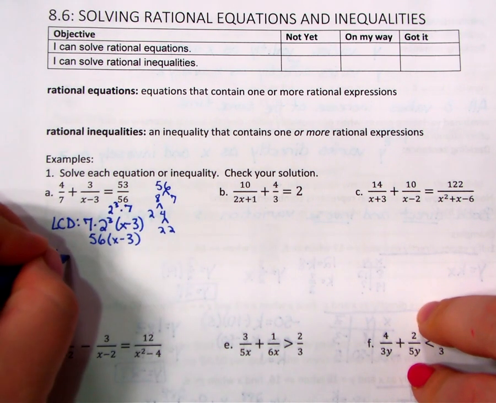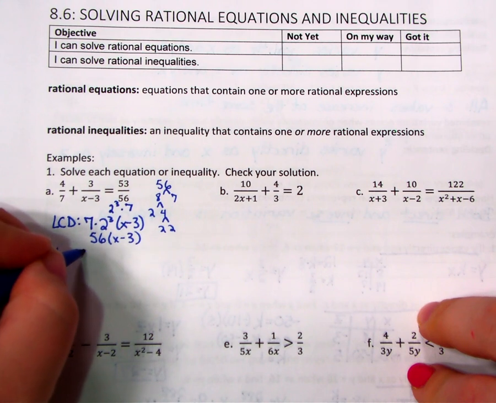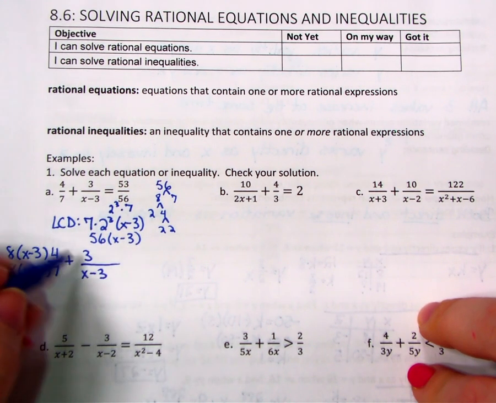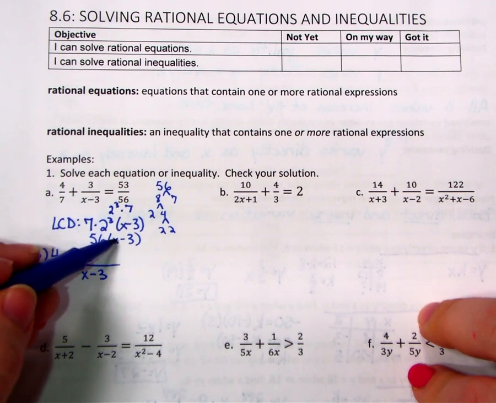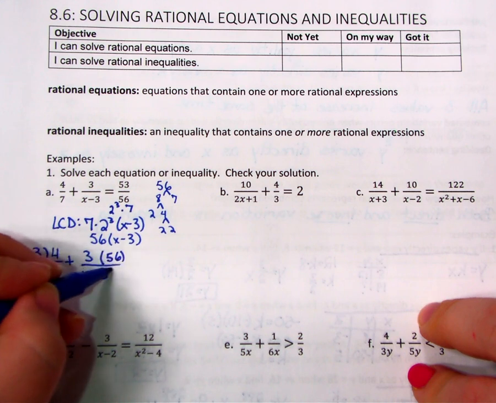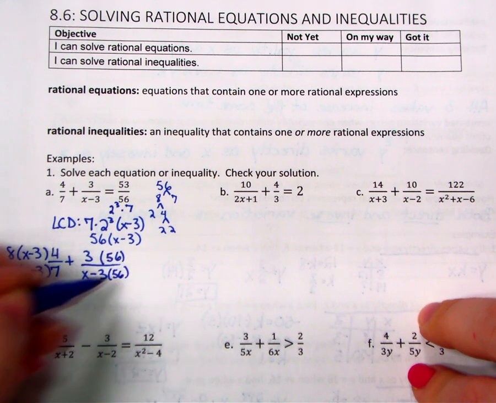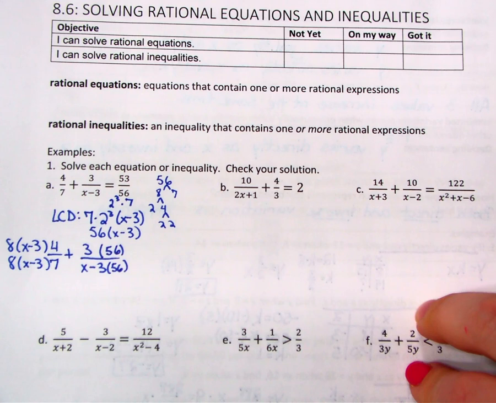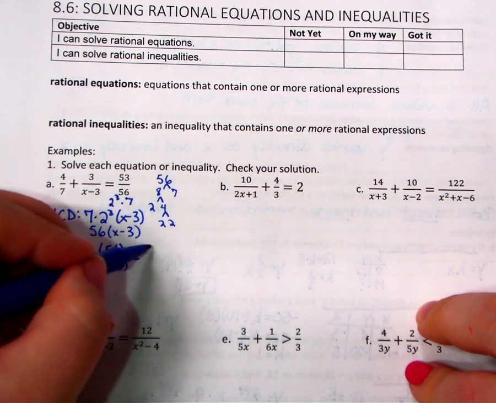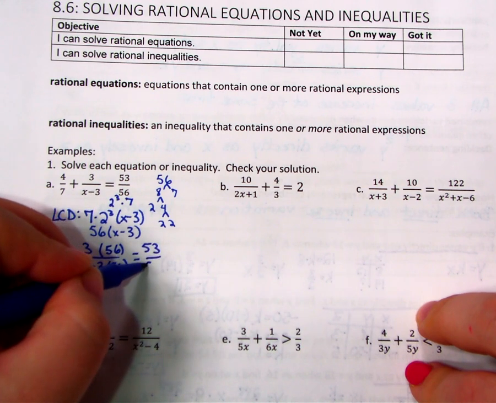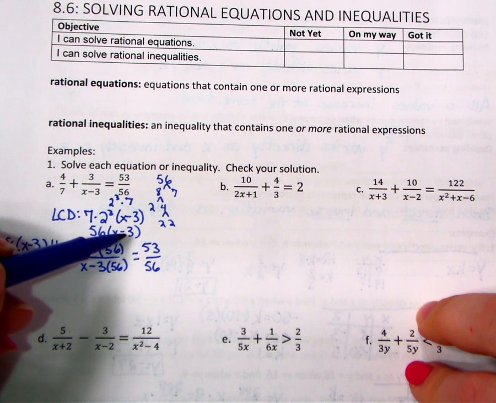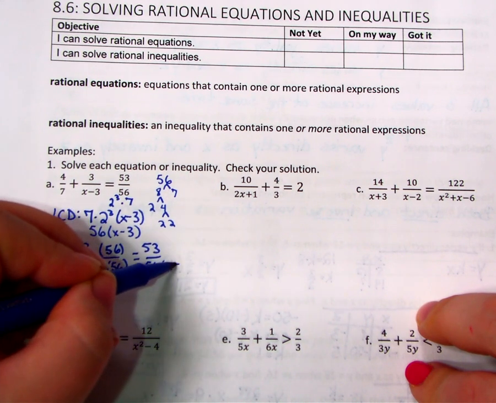The next fraction was 3 over x minus 3. So it had the x minus 3 already, but it doesn't have the 56. So we're going to multiply it by the 56 on top and bottom. And finally, 53 over 56. It already has the 56. It's missing the x minus 3.